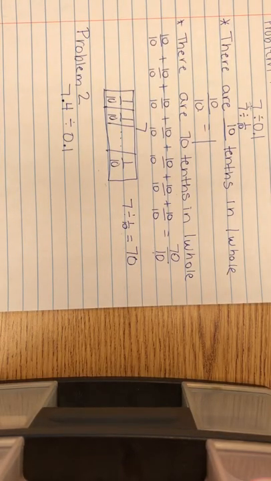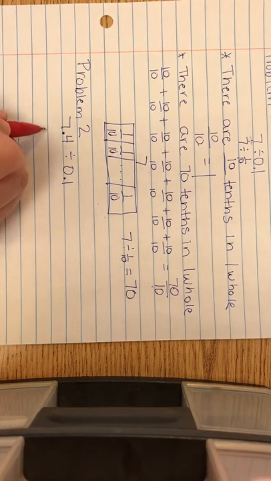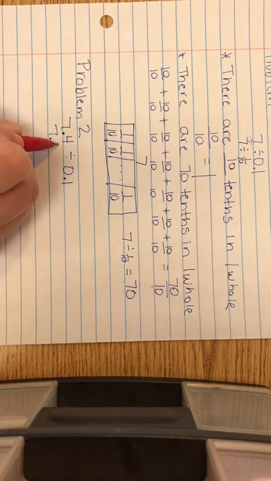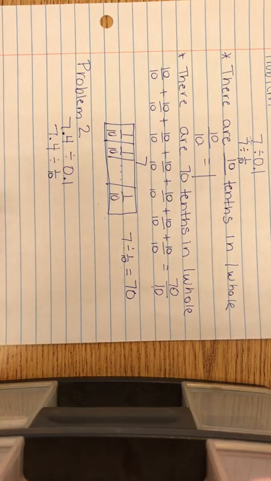So what we want to do is we want to work smarter, not harder. And we want to kind of use what we already know. So when I think about this problem, I already found out, let me switch this way, 7 and 4/10 divided by 1/10.